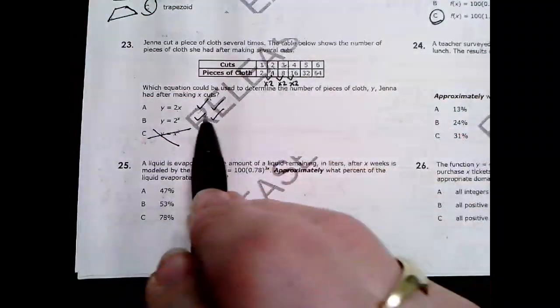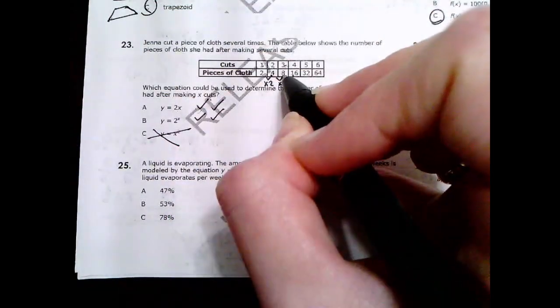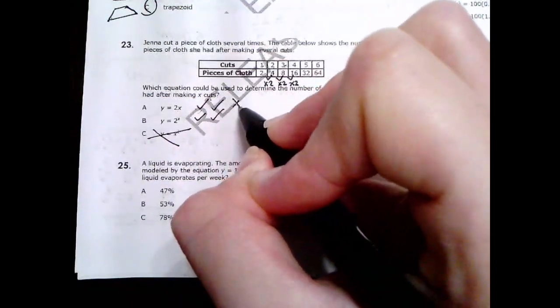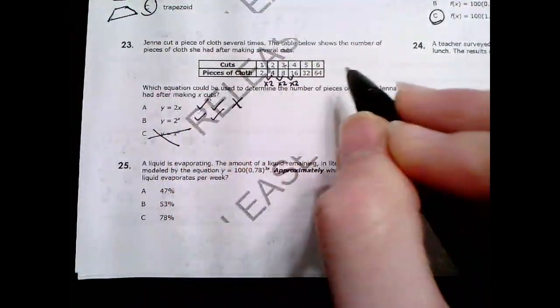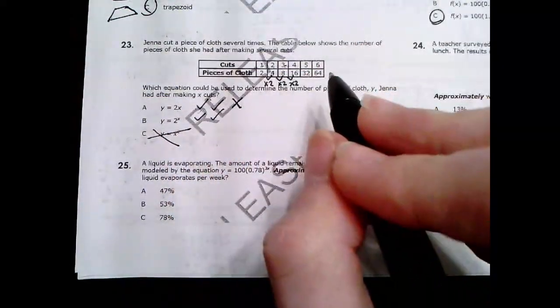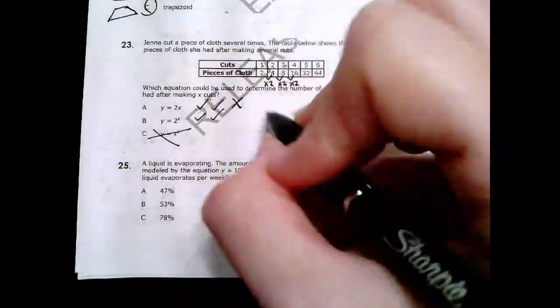Let's plug 3 in. If you plug 3 in for X for A, you're going to get 6. The pieces of cloth that comes out, though, is 8. So it is not A. Okay, A is also a linear, and this is an exponential. When we're timesing, we're doing an exponential. 2 to the third power means 2 times 2 times 2, which is in fact 8. So your answer here is B.